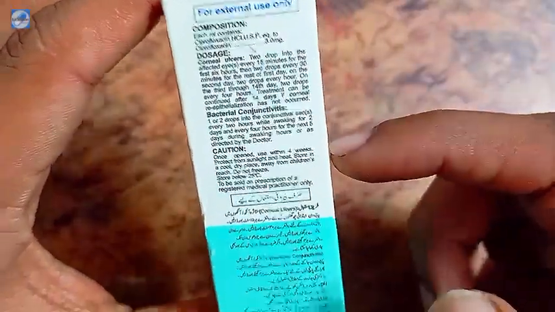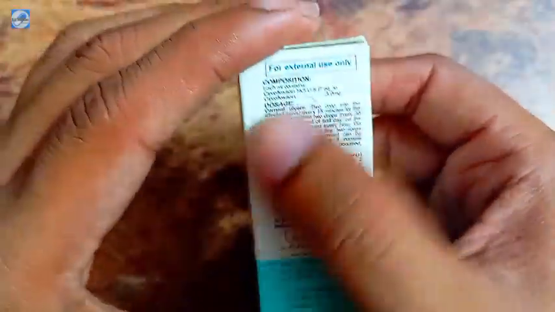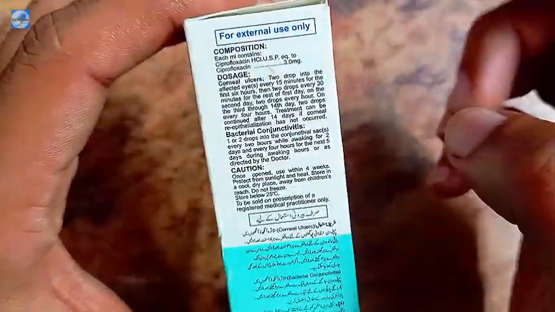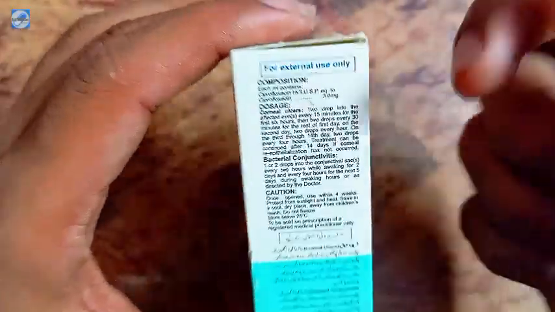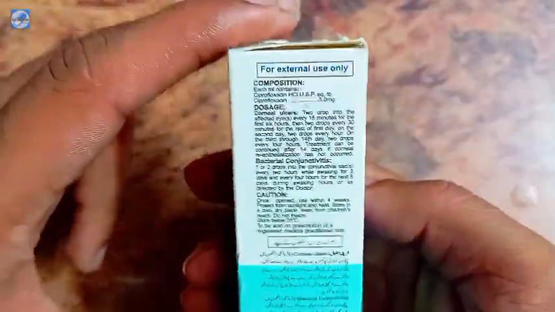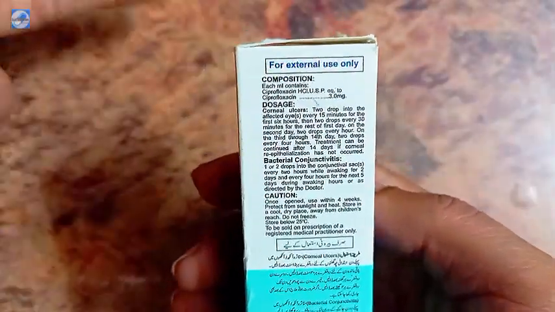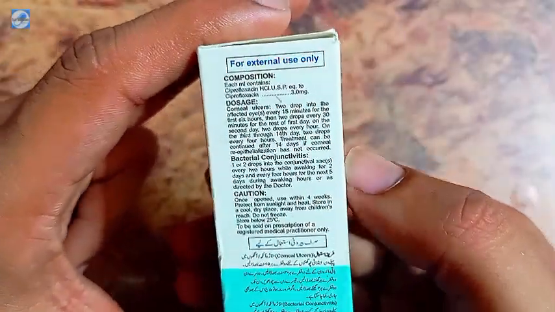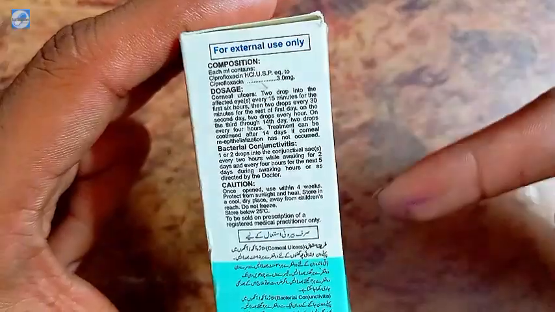This was the dosage by the company, that how to use this medicine, but I would advise you that you should consult your physician and pharmacist. They will assess your condition and they will give you the treatment according to it, because the condition of the patient varies, so the dosage also varies.